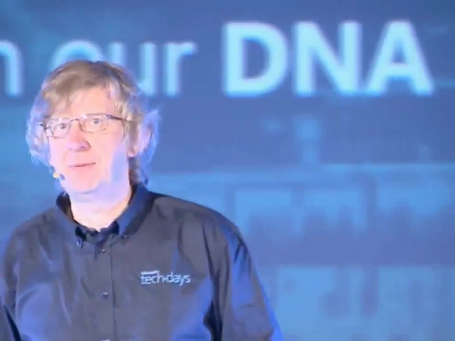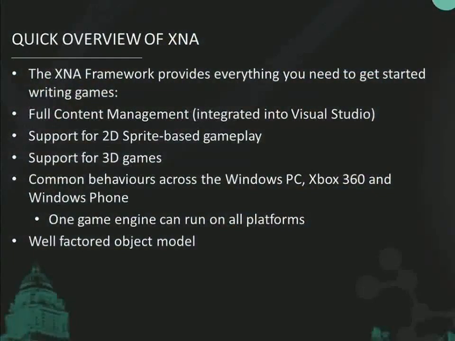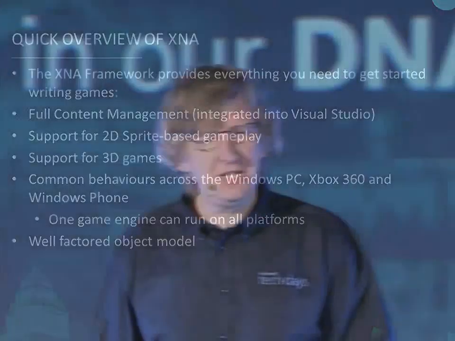As far as we're concerned, though, XNA gives you everything you need to create games. It's basically a new project type, which you build when you create your brand new project, and it does all the content management. It takes your images and deploys them to the phone. It does all the 2D and 3D positioning and animation, and you can write games either way, 2D or 3D.